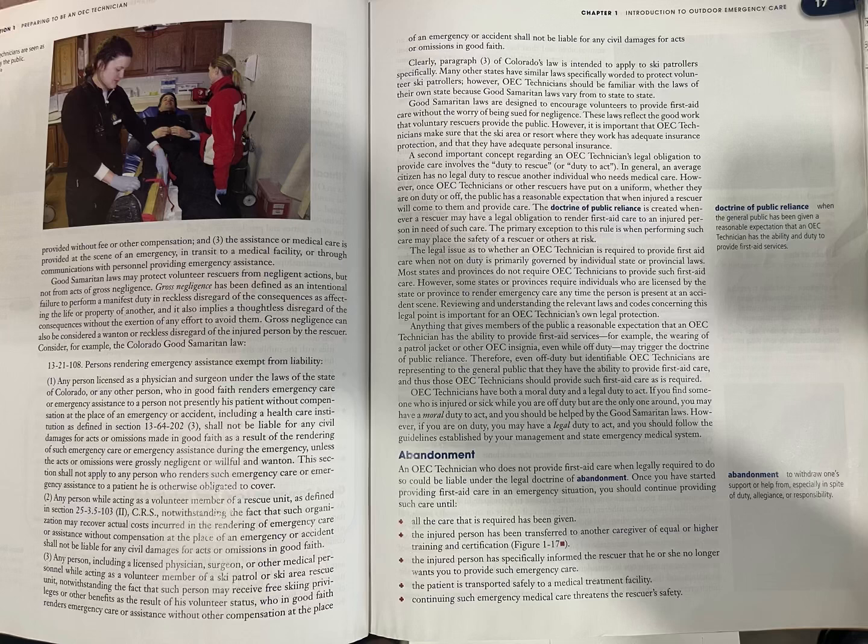Reviewing and understanding the relevant laws and codes concerning this point is important for OEC technicians' own legal protection. Anything that gives members of the public a reasonable expectation that an OEC technician has the ability to provide first aid services, for example, the wearing of a patrol jacket or other OEC insignia while off duty, may trigger the doctrine of public reliance. Therefore, even off duty, identifiable OEC technicians are representing to the general public that they have the ability to provide first aid care, and thus those OEC technicians should provide first aid care as is required.